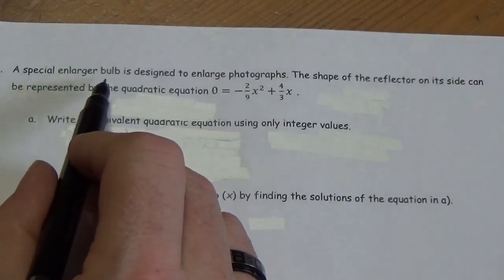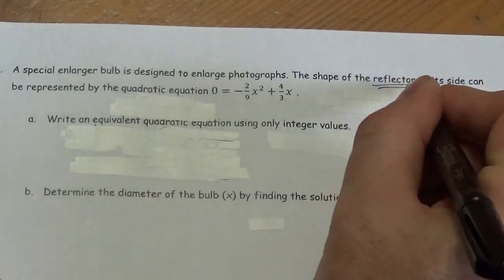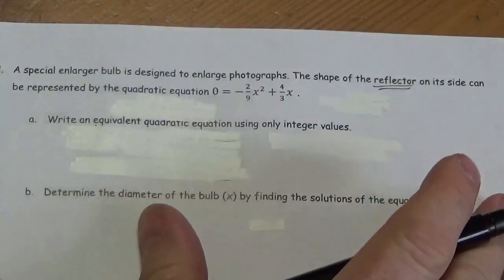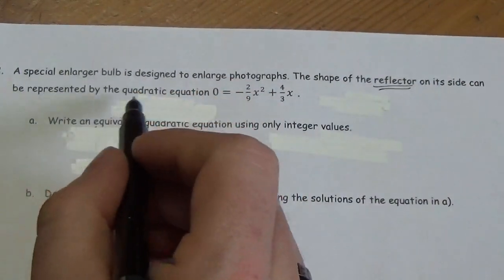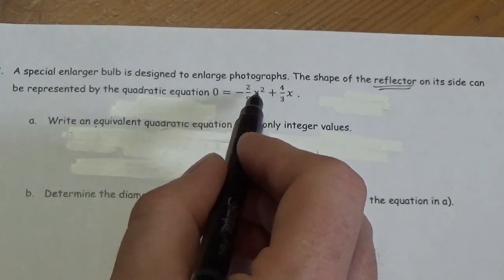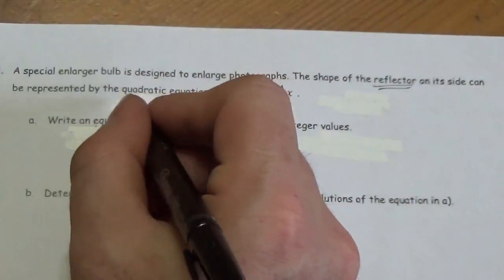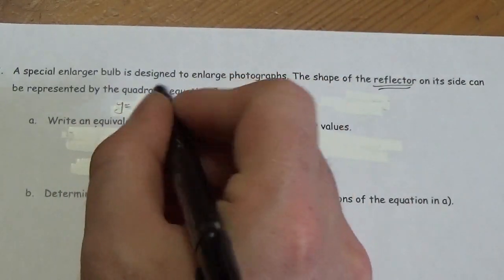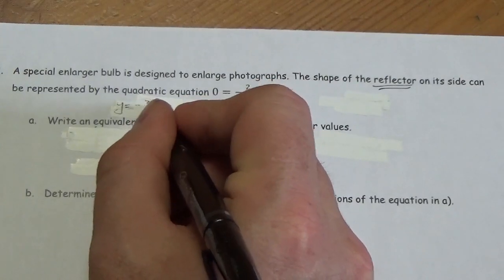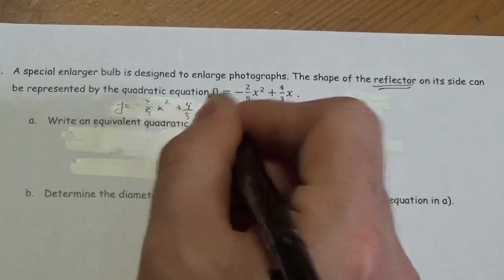So a special enlarger bulb is designed to enlarge photographs. The shape of the reflector, and that's what we're going to focus on in this question, on its side can be represented by the quadratic equation, and we're given this equation, 0 equals negative 2/9 x squared plus 4/3 x. Now, just to be clear here, the shape of the reflector would be represented by the quadratic function here, negative 2/9 x squared plus 4/3 x.